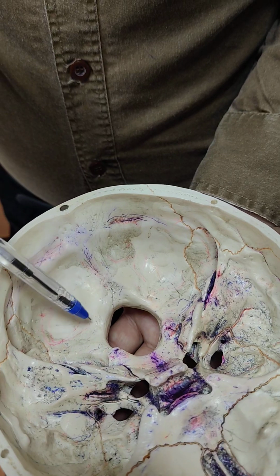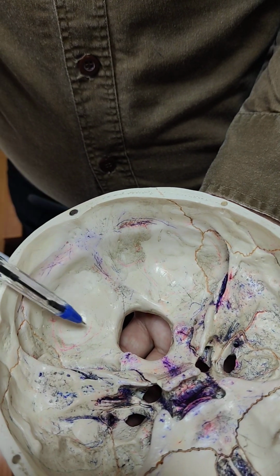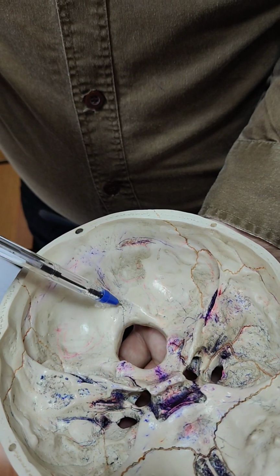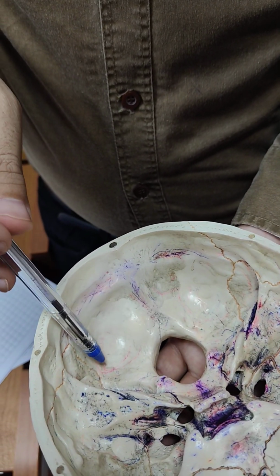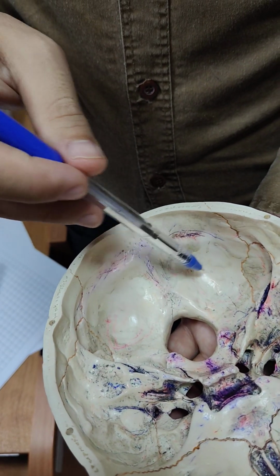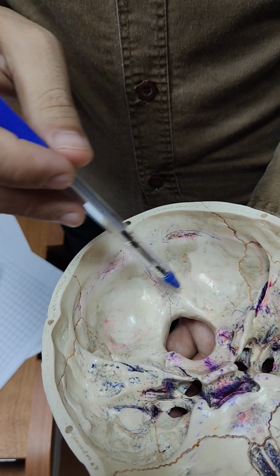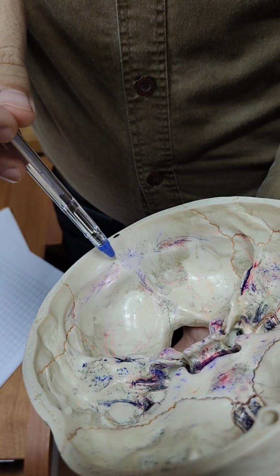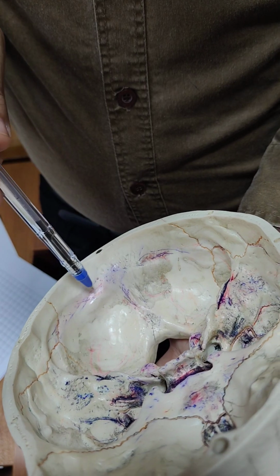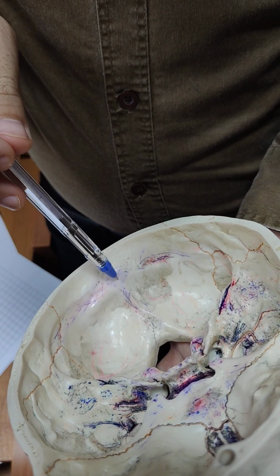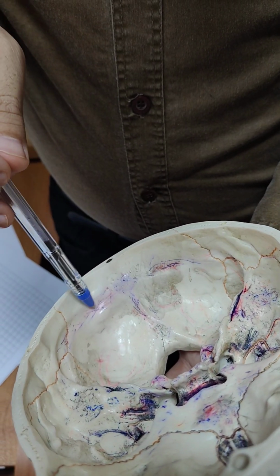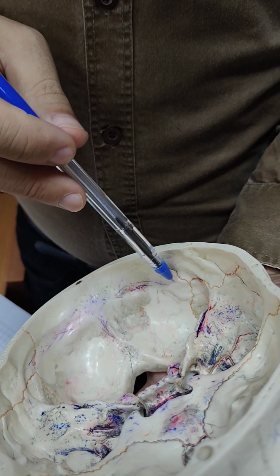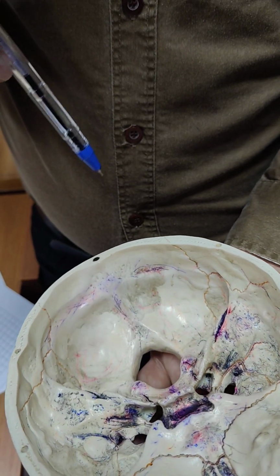Here, in the squamous part of occipital bone, internal occipital protuberance, internal occipital crest, and here they are inferior occipital fossa for the cerebellum. They are superior occipital fossa for the occipital lobe of brain, and here lateral to internal occipital protuberance, we can see transverse groove for transverse sinus of the brain.